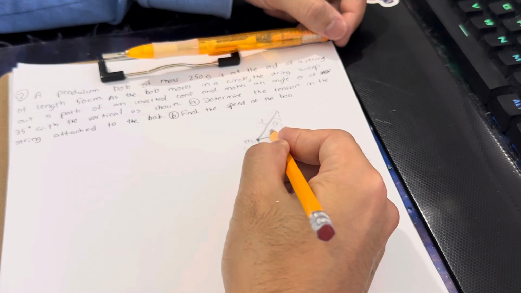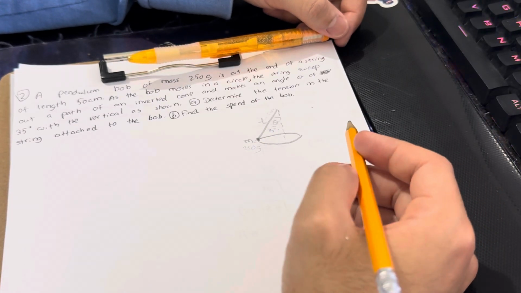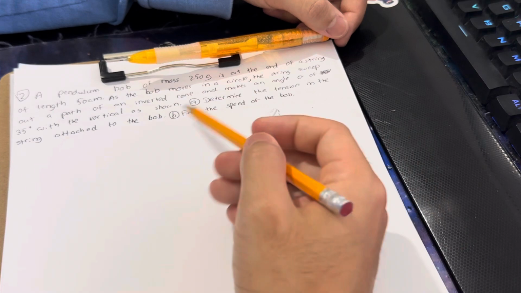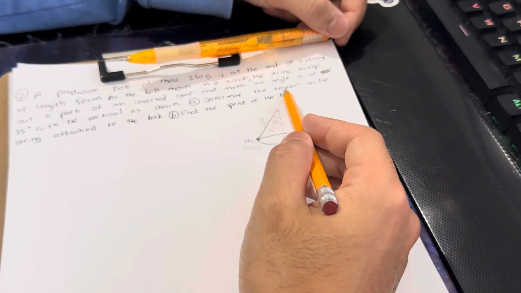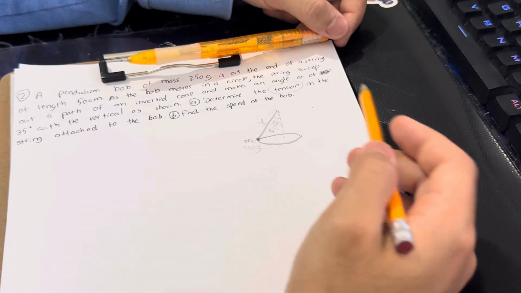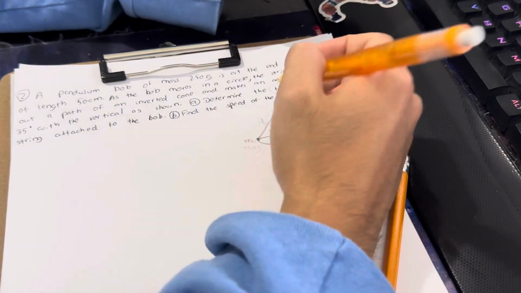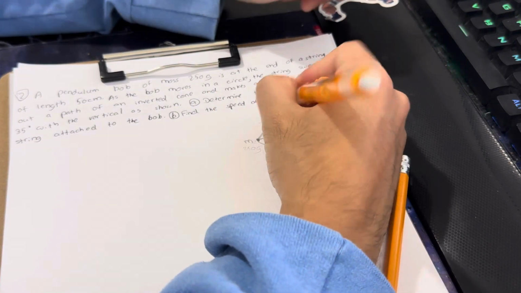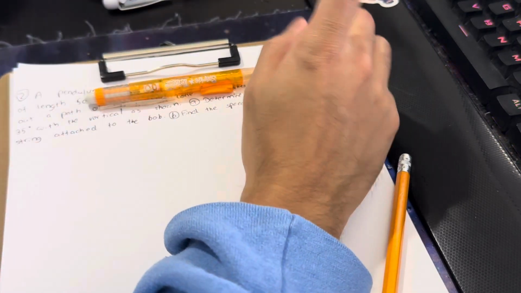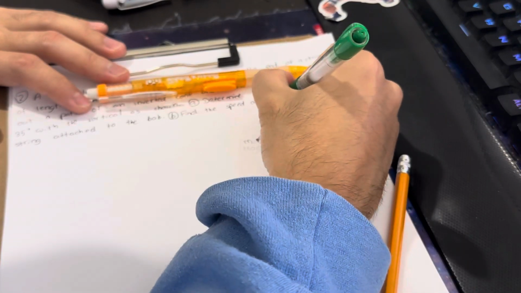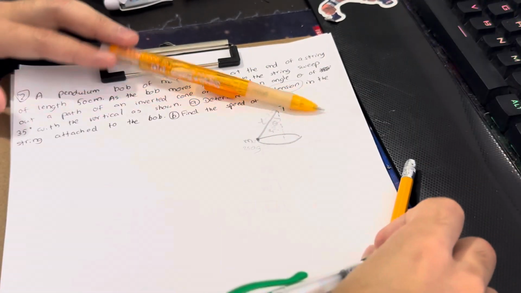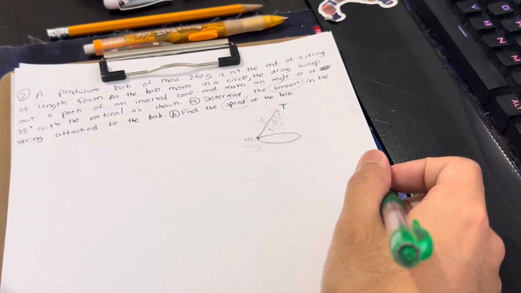The question is given with the vertical as shown. Determine the tension in the string. They want the tension attached to the ball, so obviously they have a tension T right here. I'm going to draw this. Then find the speed of the ball. The speed means velocity. Okay, so I'm going to write the question.